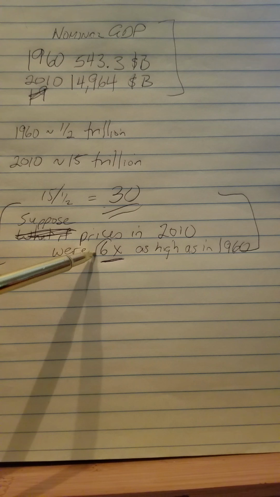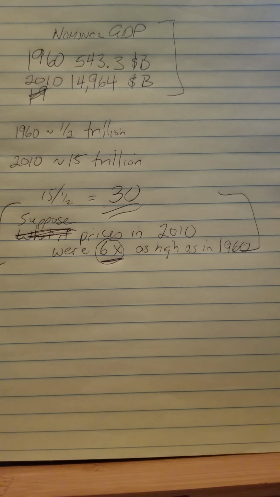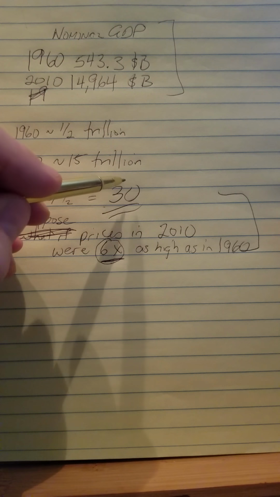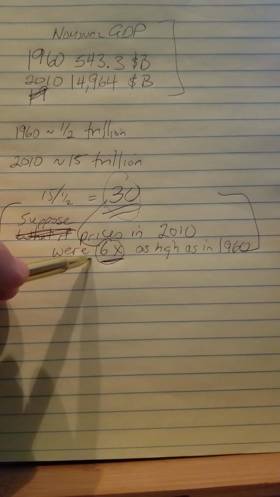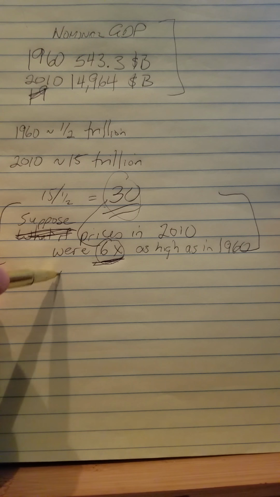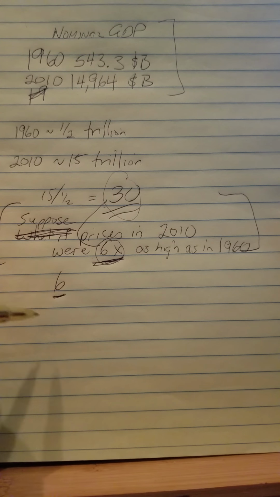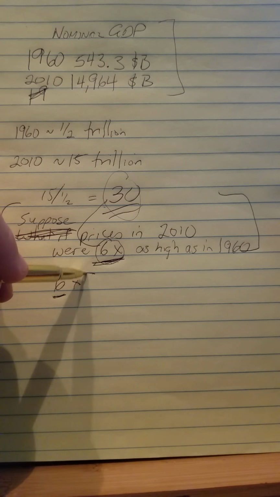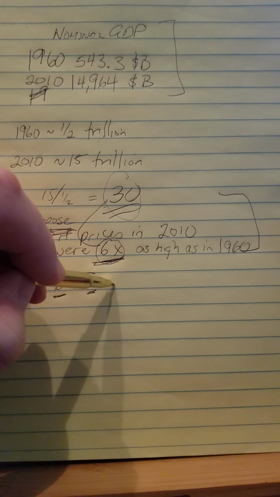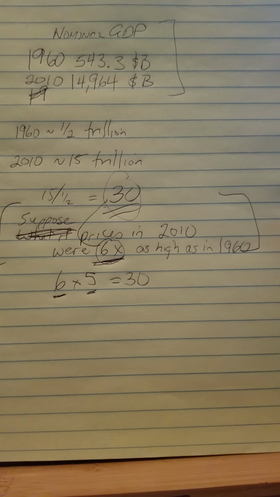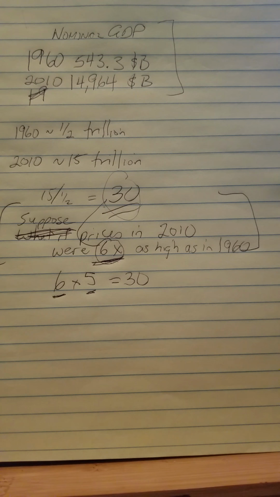Say to yourself, well, if prices were 6 times as high, then really this 30 should be thought of as prices being 6 times as high, production being 5 times as high, giving us the total 30 times as much nominal GDP in the year 2010 as there was in the year 1960.